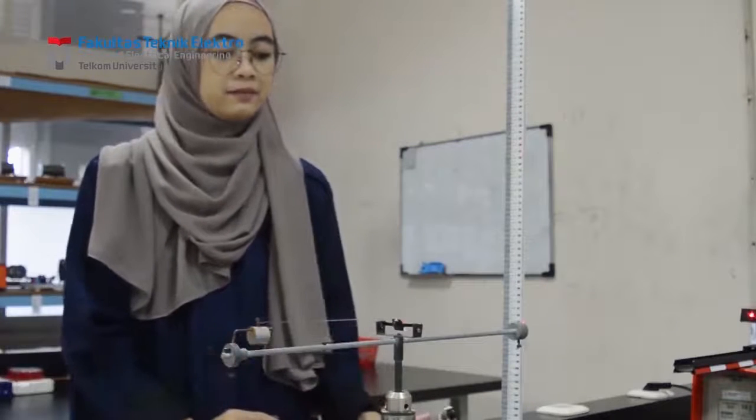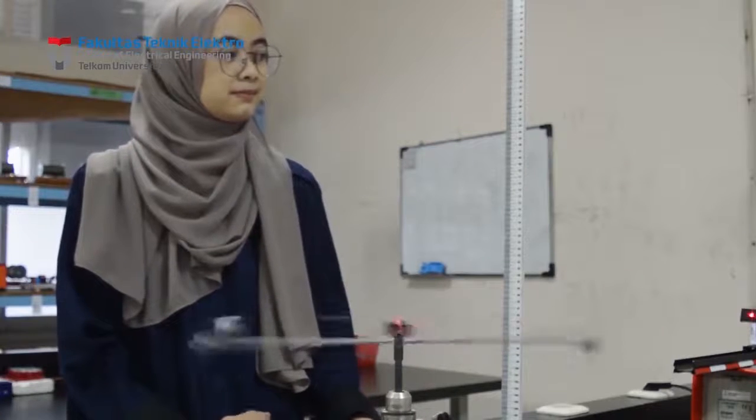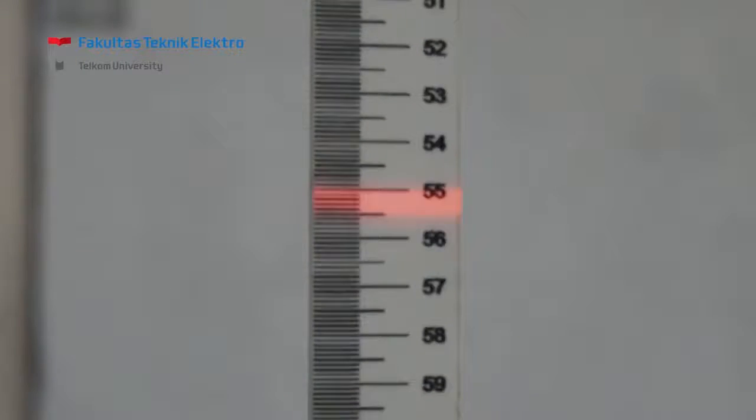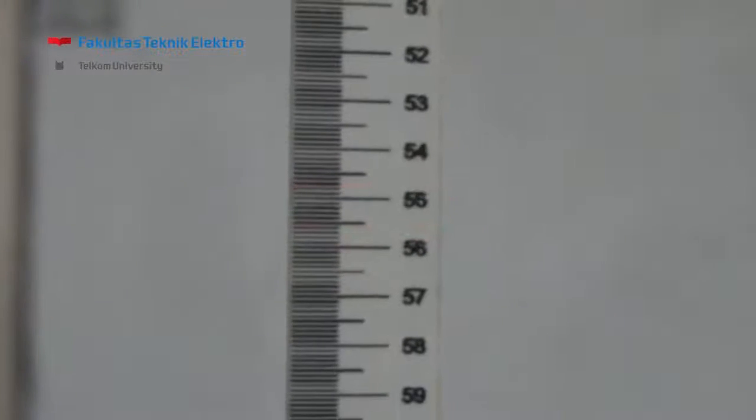Now, we will turn it and wait for the reflected light to stabilize. As we can see, the mirror light has stabilized at the 55 centimeters point. Now, you can write it on the table.